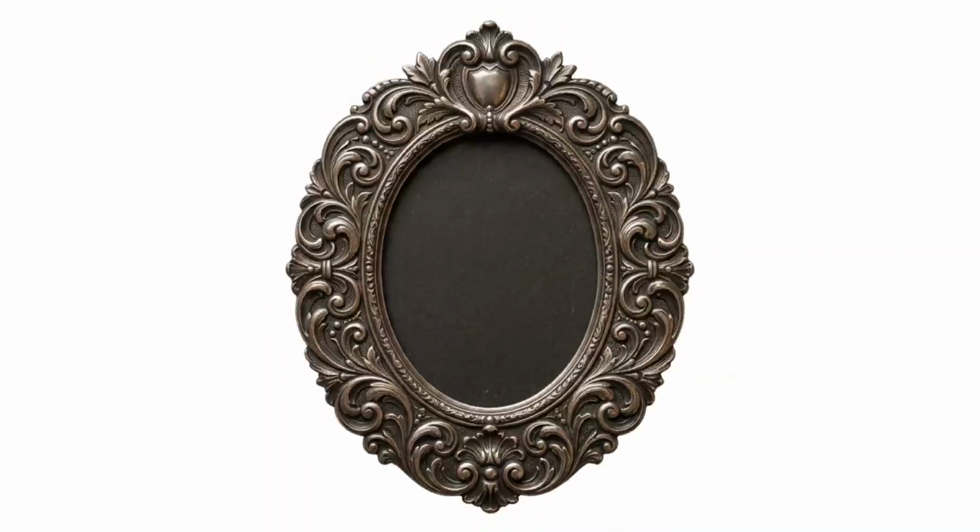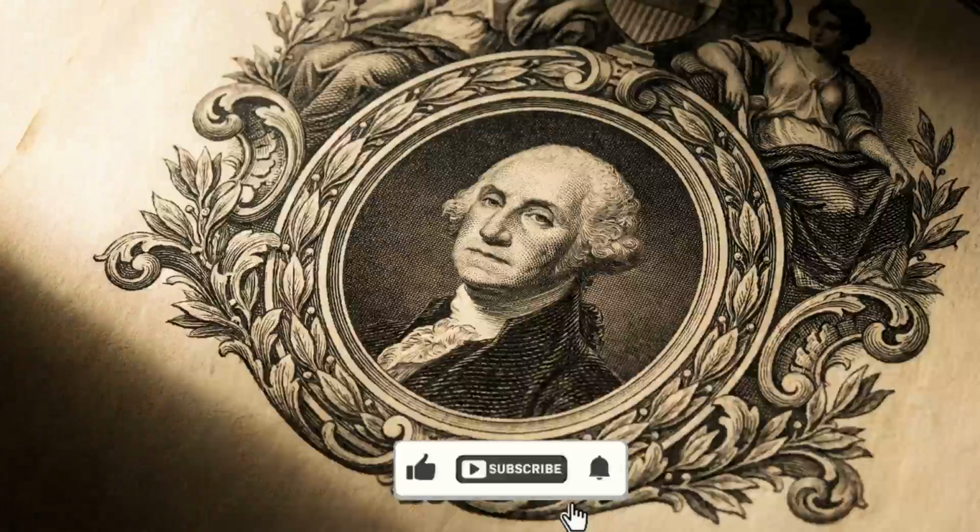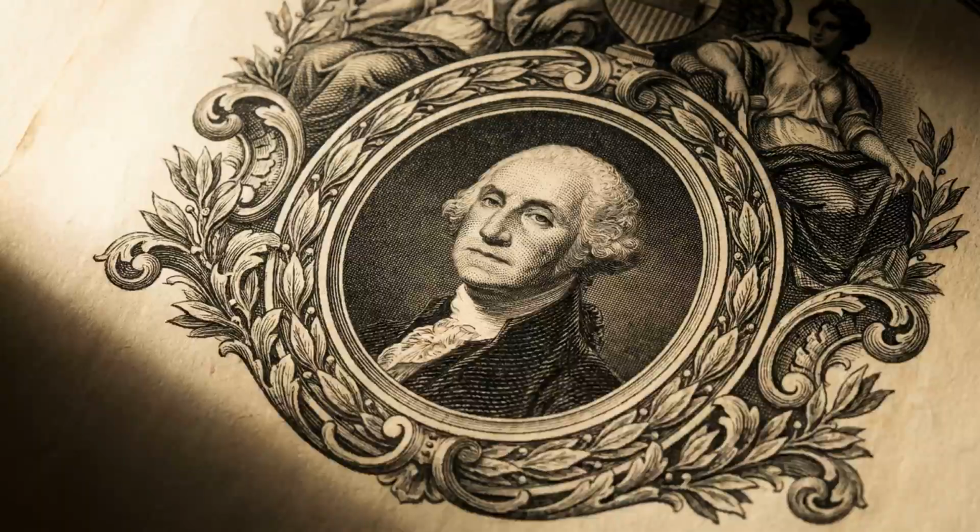republic. Oval portrait frame. The ornate frame surrounding Washington serves both decorative and anti-counterfeiting purposes. Its detailed engraving style is difficult to reproduce accurately and reflects the elaborate banknote art popular in the 19th century.